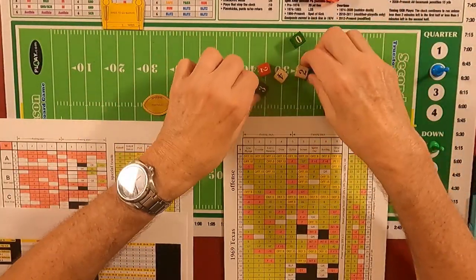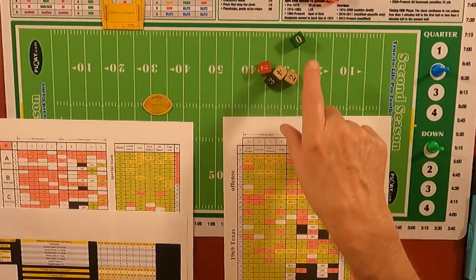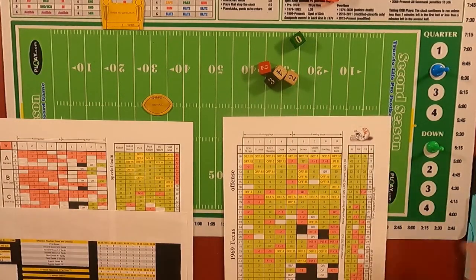Nothing there. 36 on the bootleg. Incomplete. He has a 2, blank, incomplete. 2nd down.